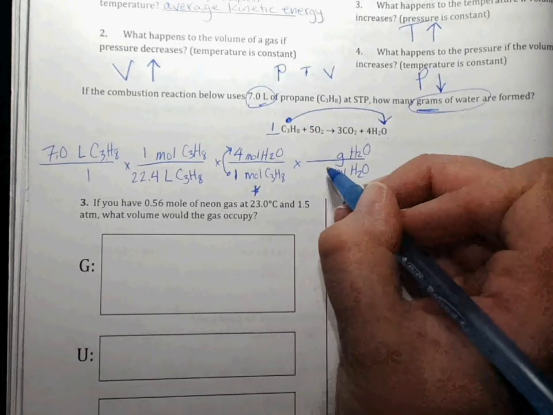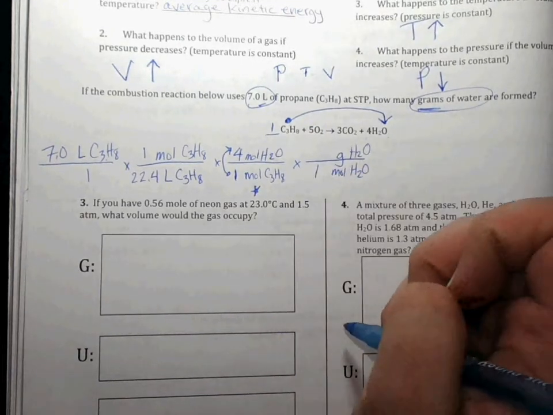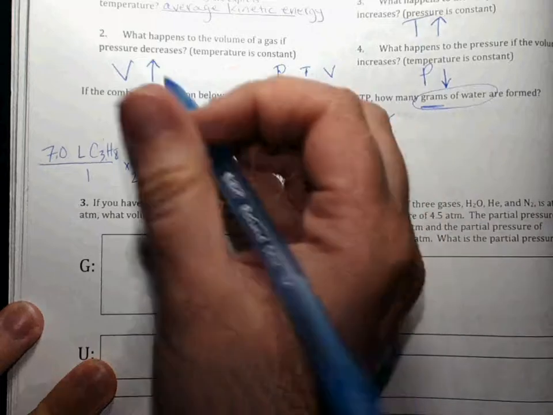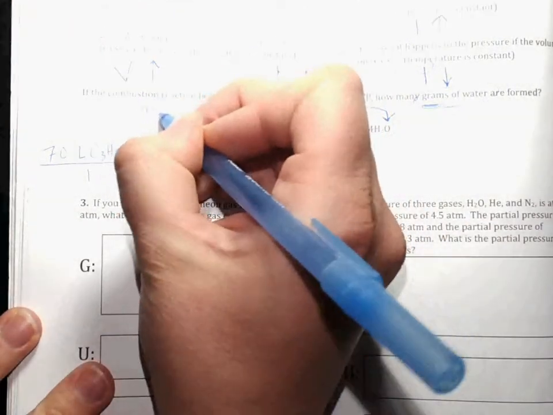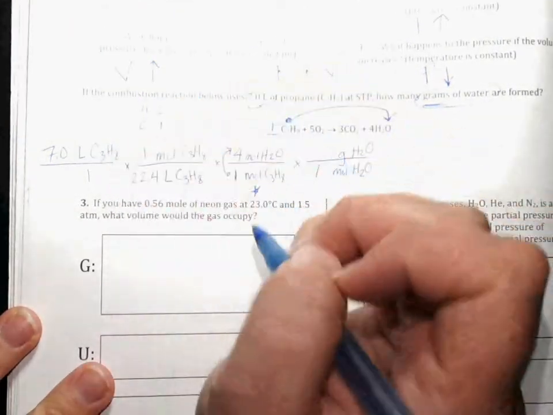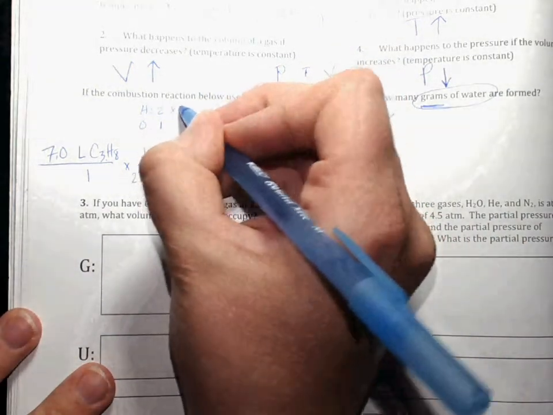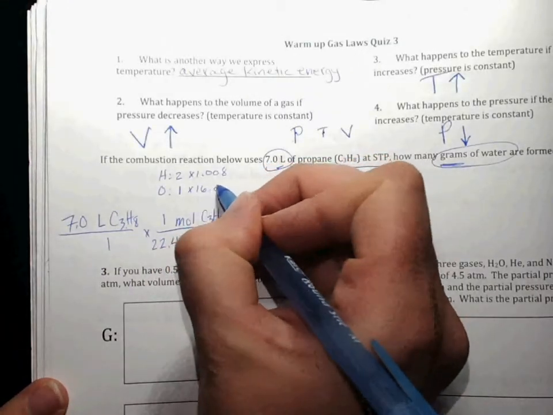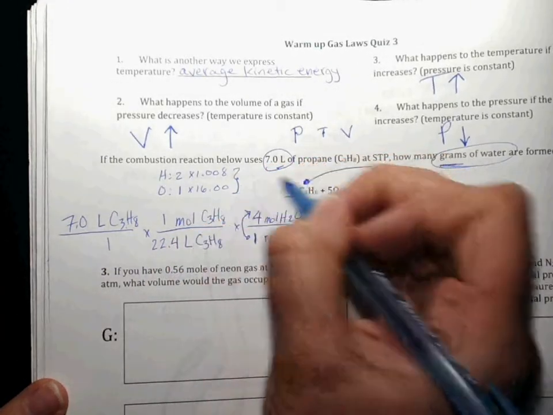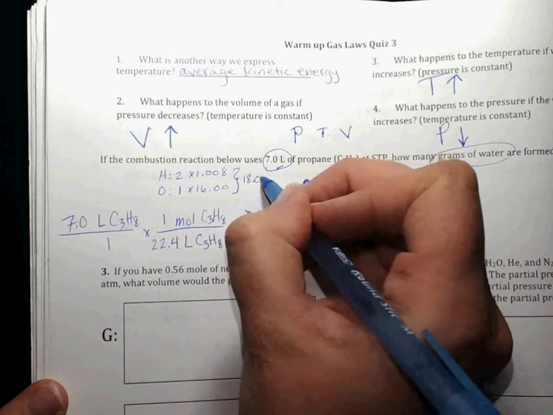When grams and moles are together, we use 1 mole, and the grams come from the periodic table. If you check your periodic table for 2 hydrogens and 1 oxygen, hydrogen is 1.008, oxygen is 16. And that all together adds up to 18.016.